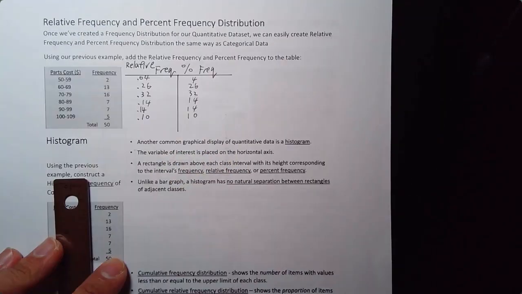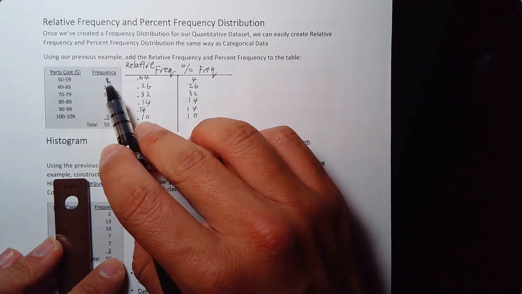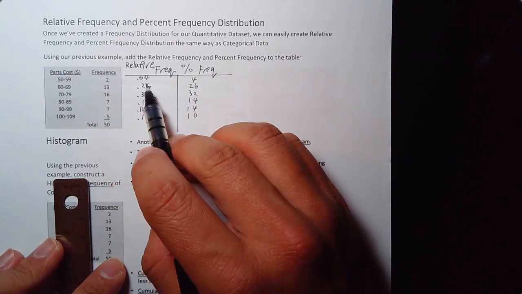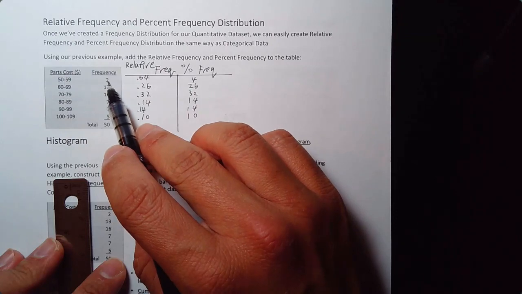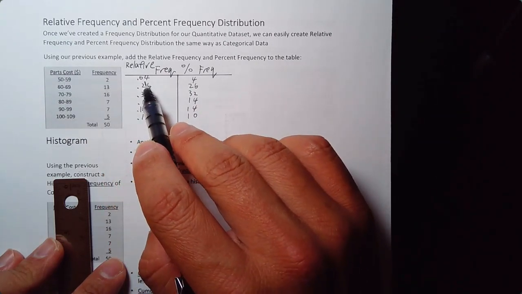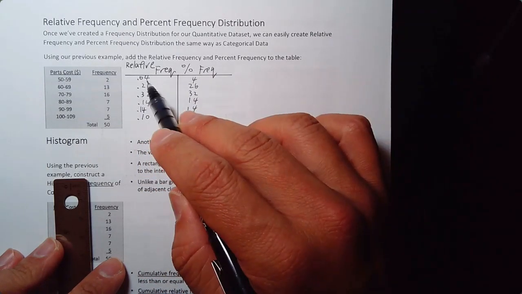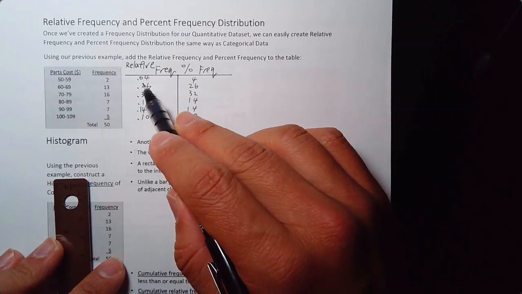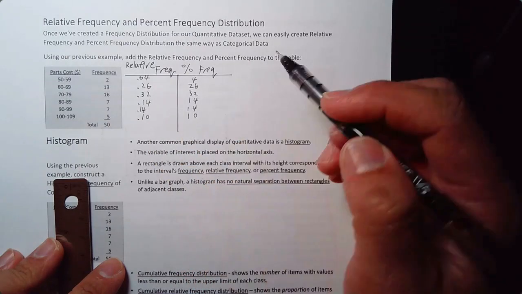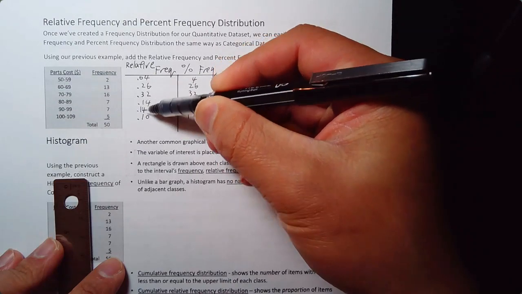Okay, so I'll just write it down and you can pause the video and check your answer when you're done. Remember how to calculate relative frequency. It is just the frequency divided by the sample size. So for the first one, it would be 2 divided by 50, which is 0.04. And then to get the percent frequency, all you have to do is multiply the relative frequency by 100. This is expressed in percentage, and this is expressed in proportion.